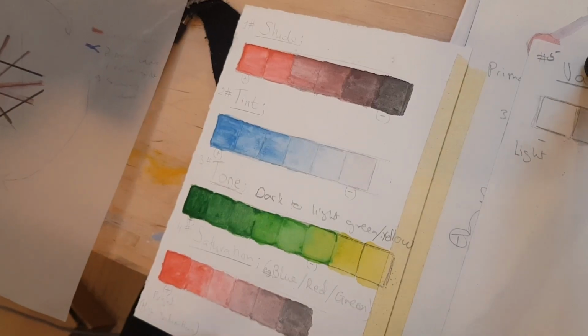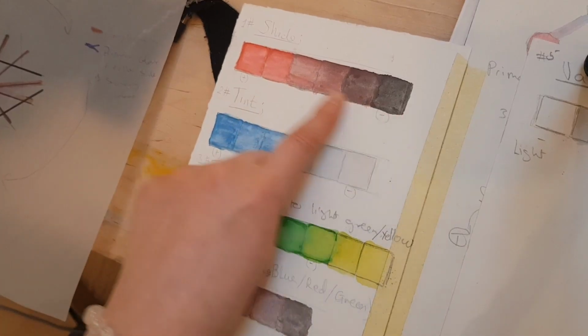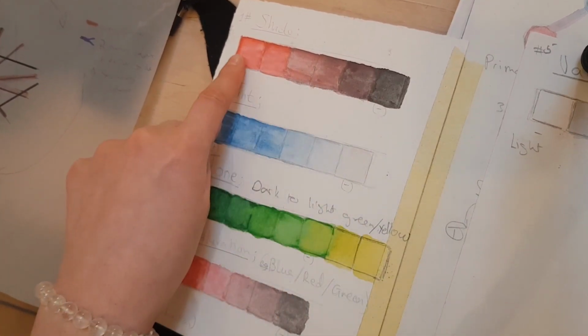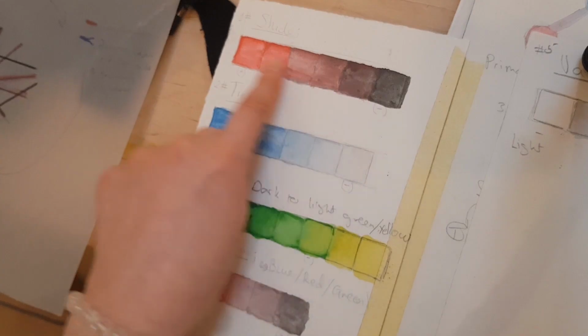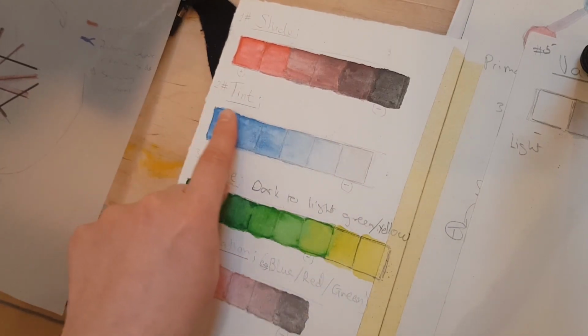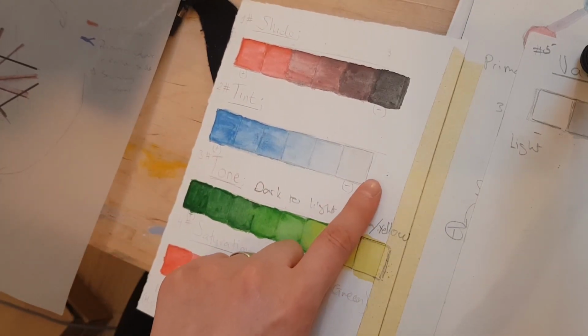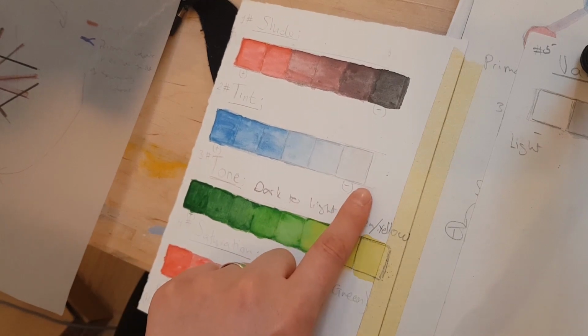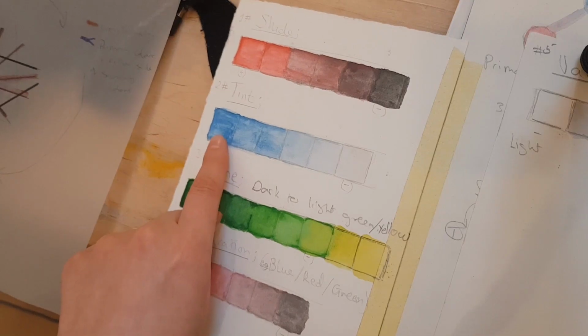Here you can see shade, you add black to make a darker color and to dilute it. Tint, you add white and you make a lighter color of the same hue.